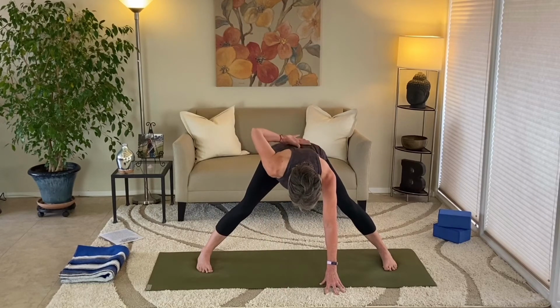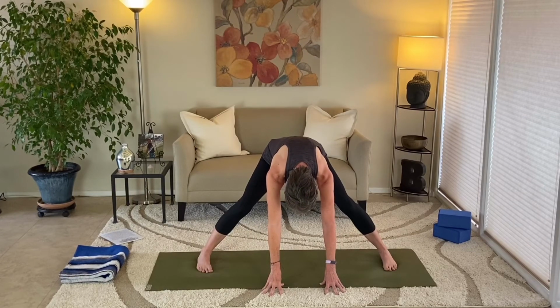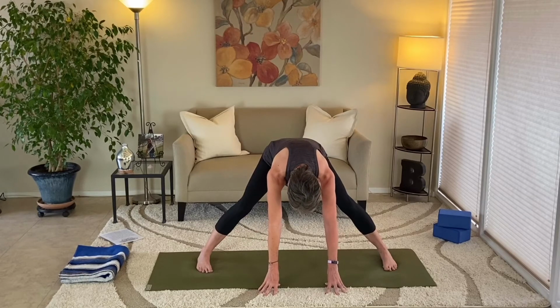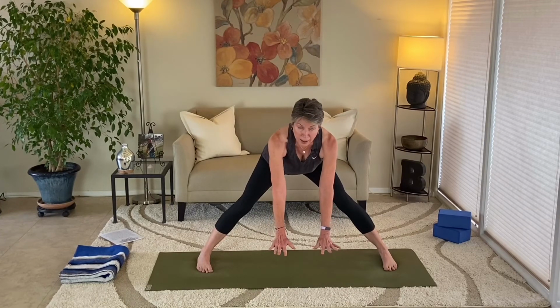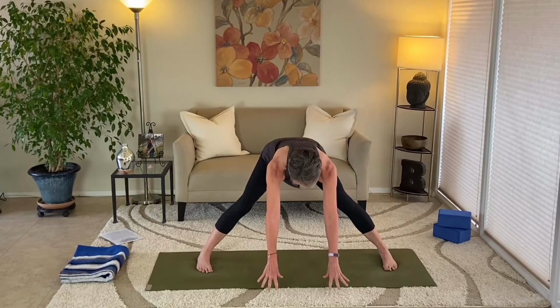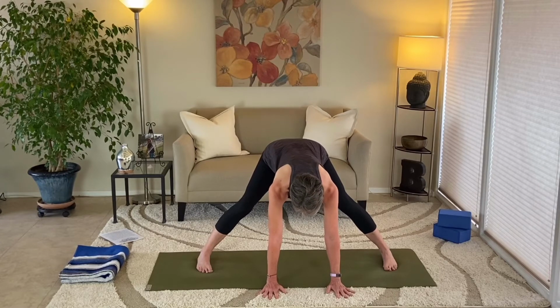We're trying to keep the back long with a nice little curve in the low back. So if you find that your back is rounding through the upper back, through the lower back, that's not what we want. So either widen those feet, bend the knees, or come up to blocks, or you can even have a folding chair here. So if you're on your fingertips, good. If you can come down to palms, good.